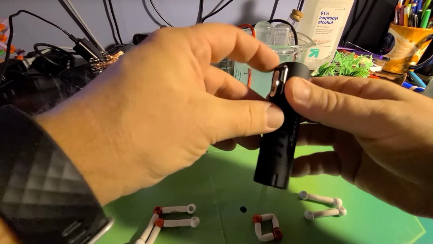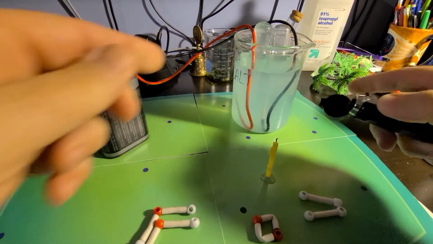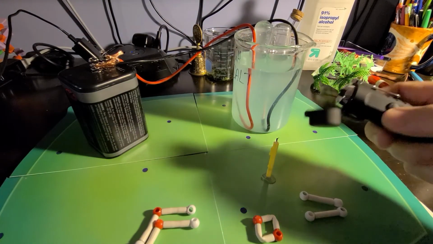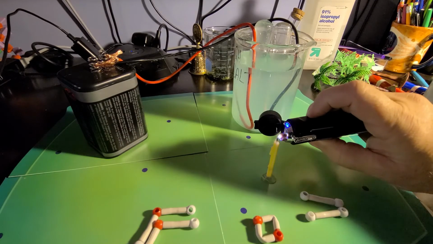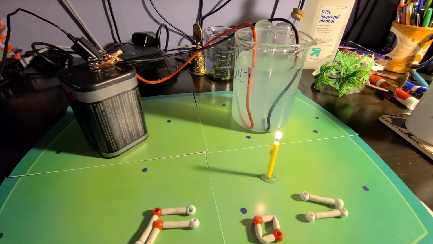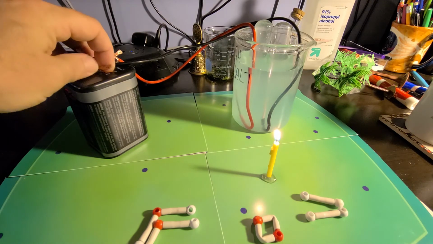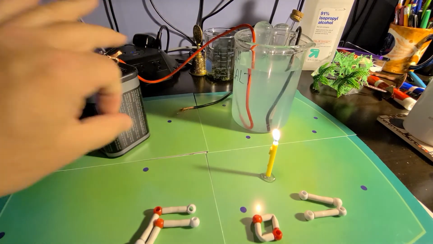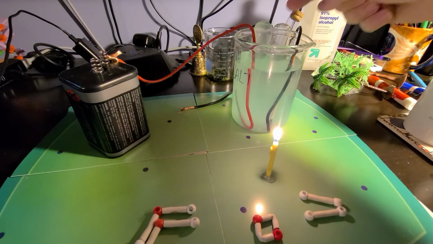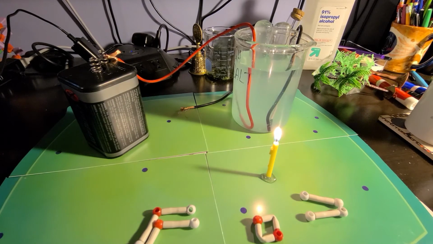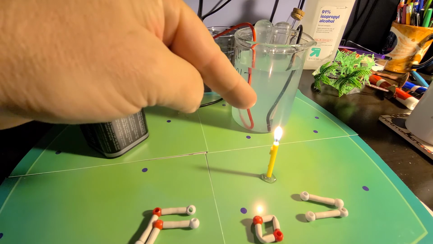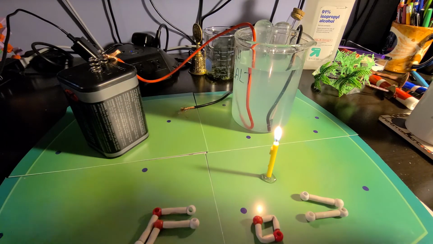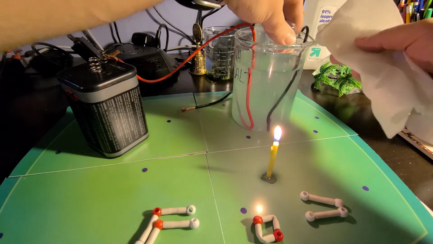Okay, let's try to set this up here. So I've got my trusty lighter here, and we're going to light the candle. And now I'm going to stop the power going to the electrodes. So I'll disconnect one of these here. And in fact, I just want the tube collecting the hydrogen. So I'm going to carefully remove the tube, let the water drain, and then I'm going to put the tube over the flame, and we'll see if we can detect any combustion.